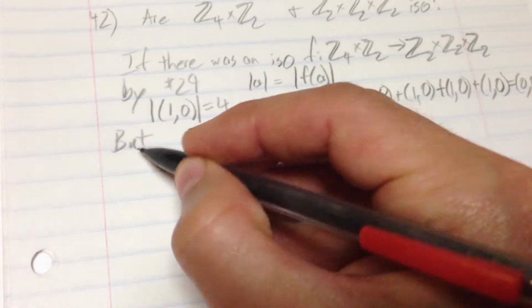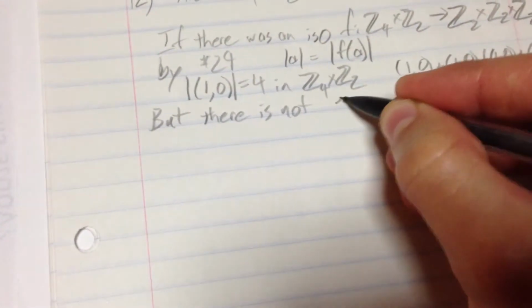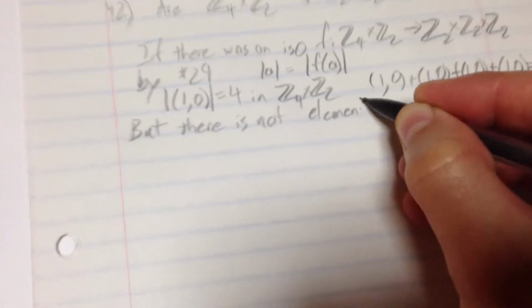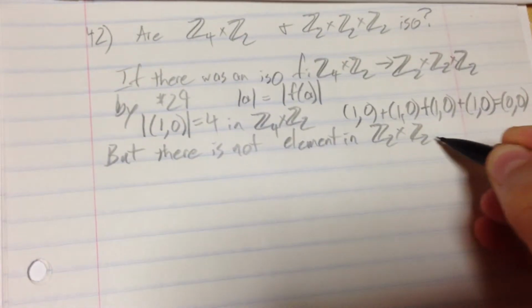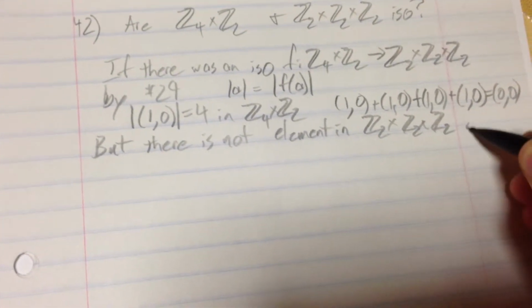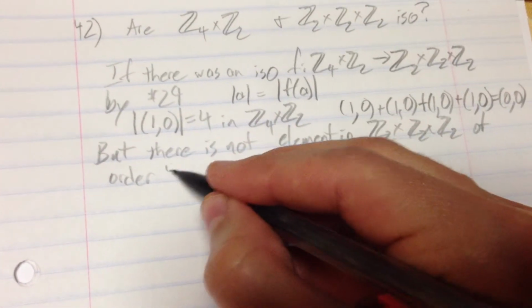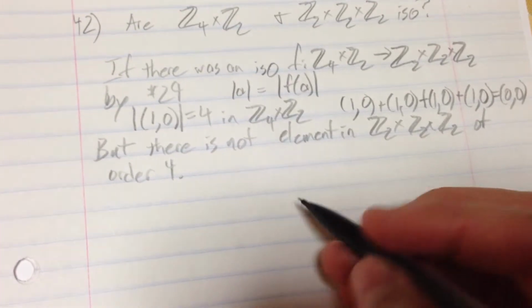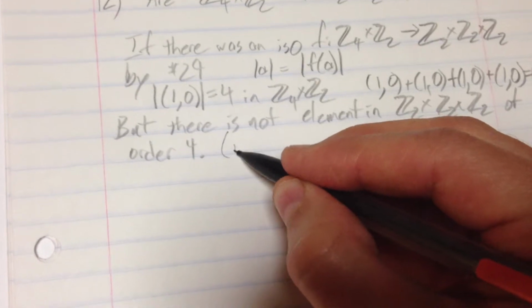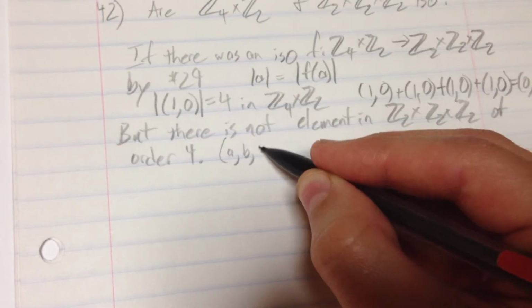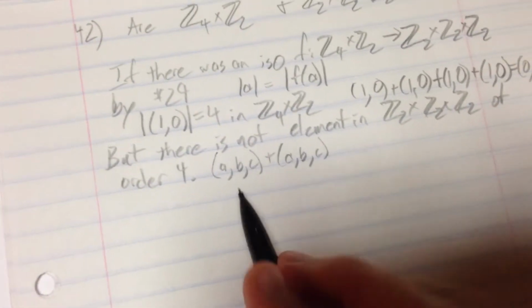However, there is no element in Z2 cross Z2 cross Z2 of order 4. How can you see that? Because for any element (A, B, C), (A, B, C) plus (A, B, C), well, these are all order 2.